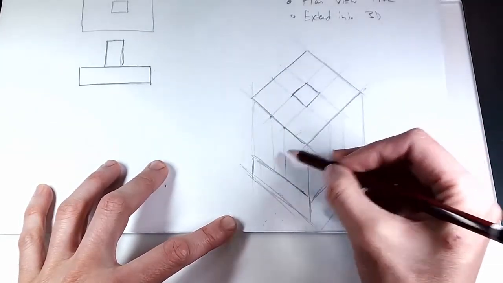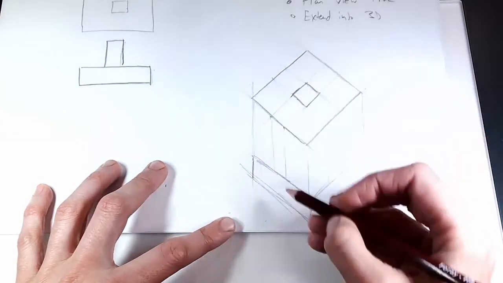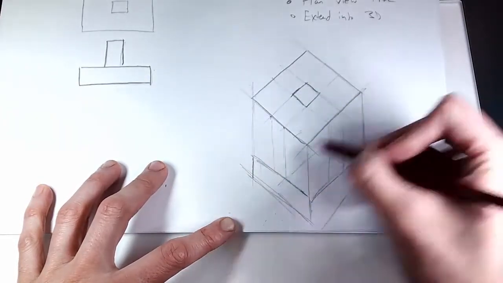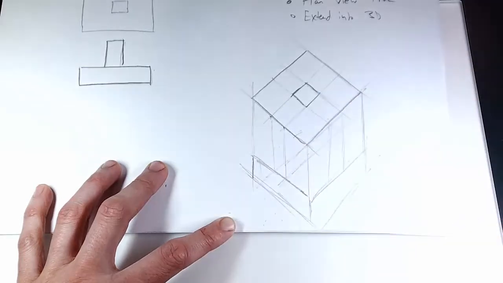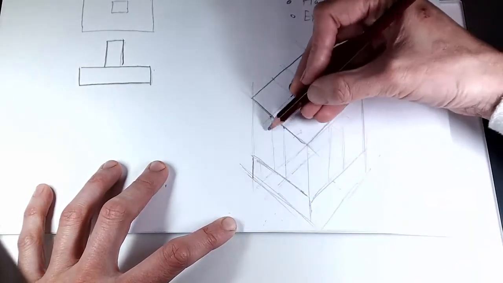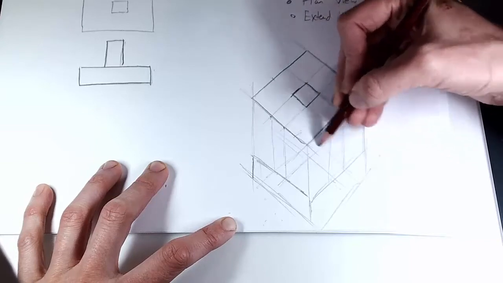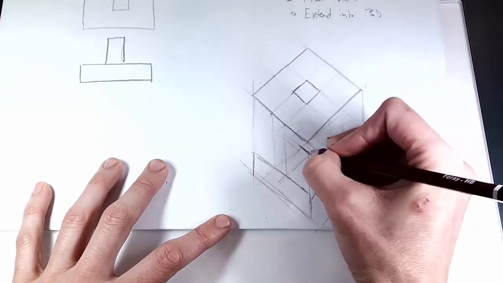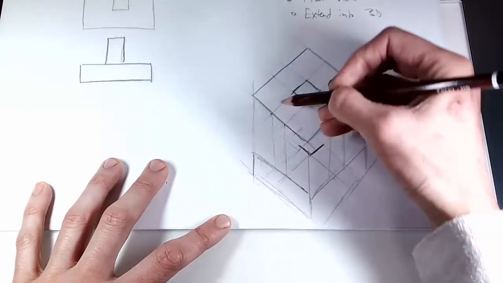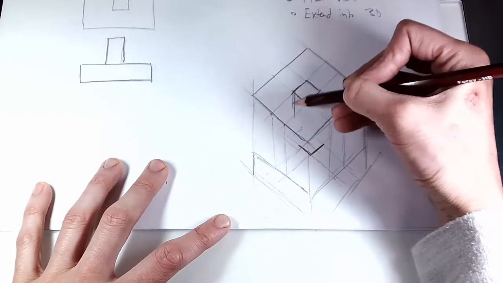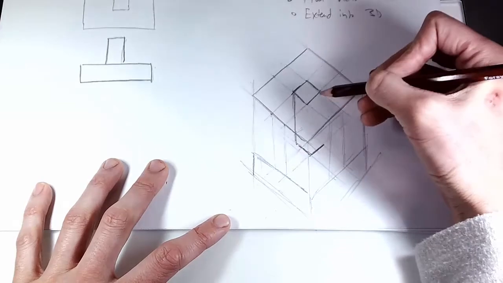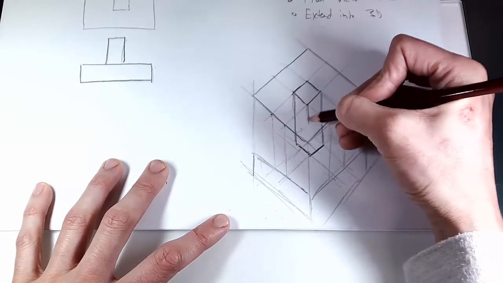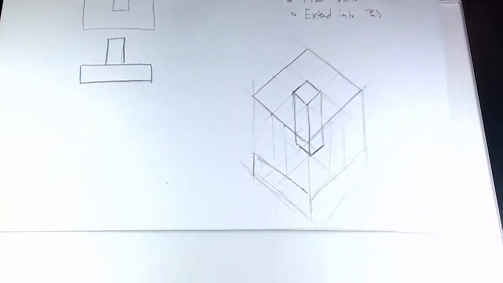The column is represented on the sides here, but it's going to be drawn in the middle. To do that, I need to extend the lines, making sure that I'm staying parallel with the rest of the construction lines for the location of the base. Can then project down for that column, and that places the column.